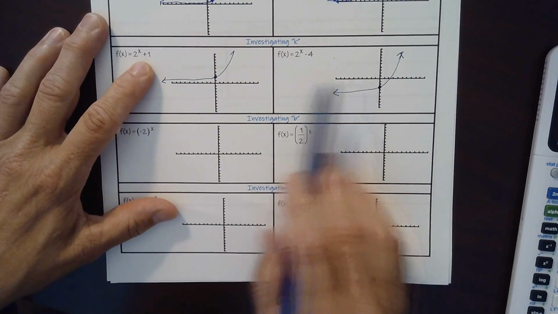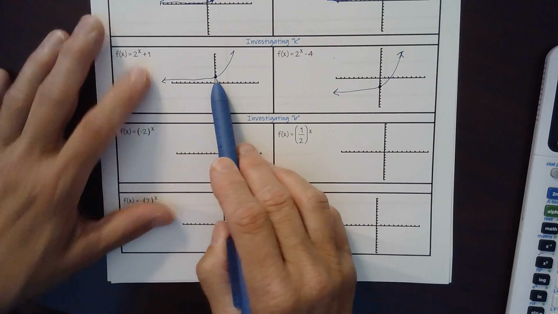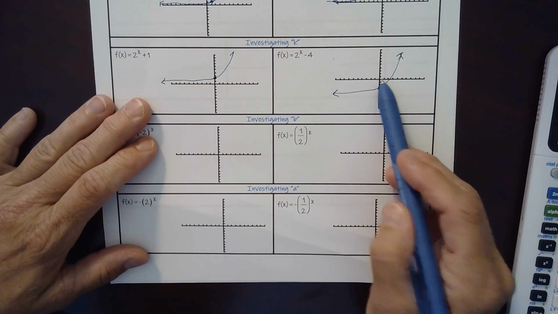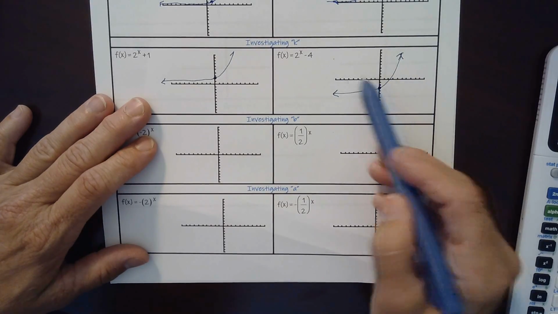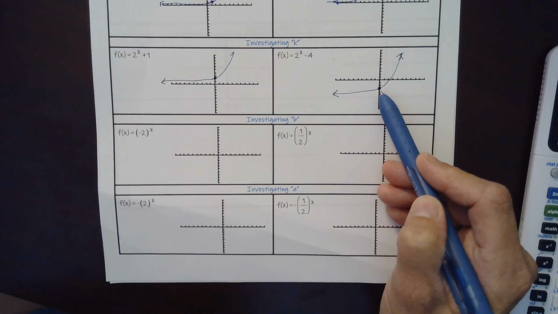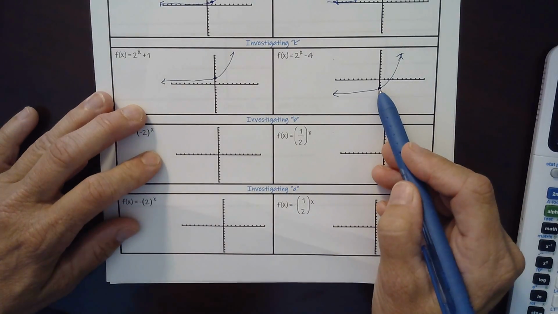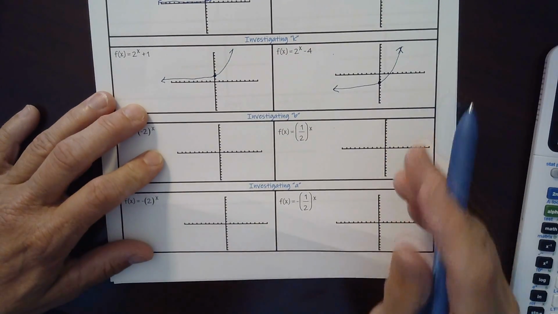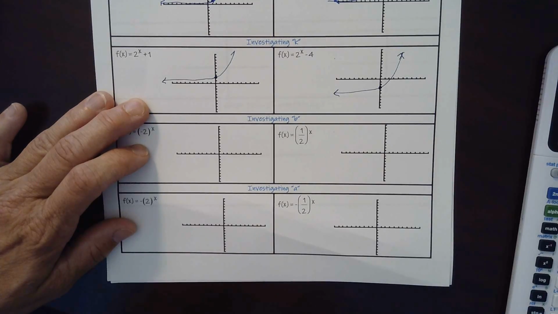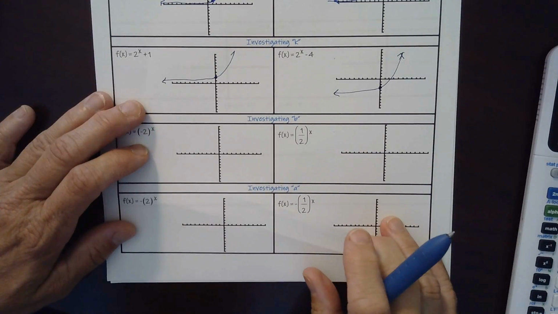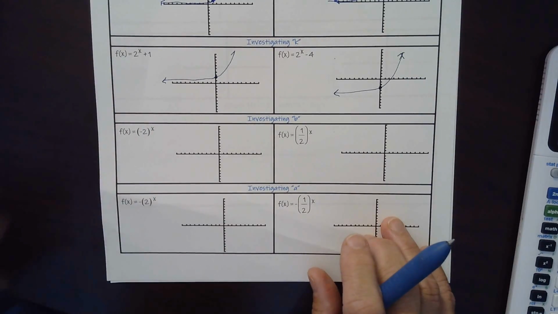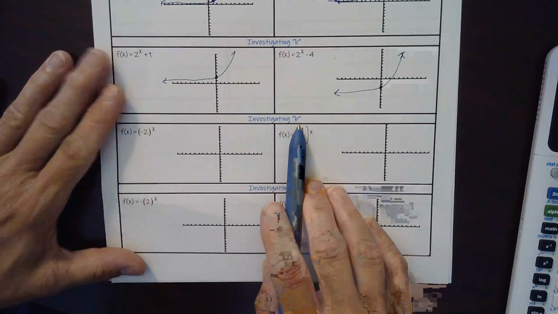This function, the mom and daddy graph, was shifted up 1 unit, so the y-intercept is at 0,2, and here the graph was shifted down 4, so your y-intercept now for this one is 0,-3. So h and k have affected the mom and daddy graph in the same way they have on all the other functions. Now what I want us to focus on is the b value.